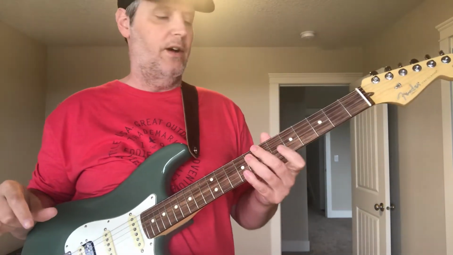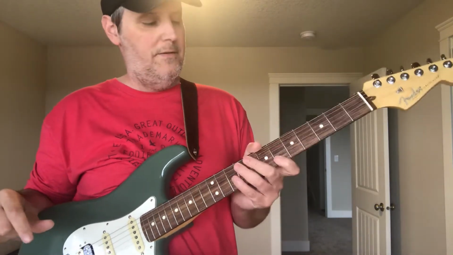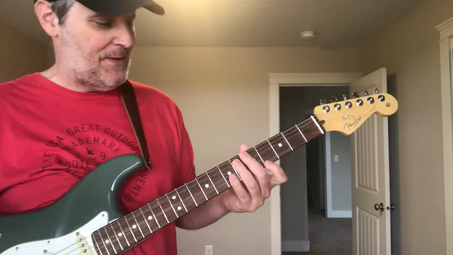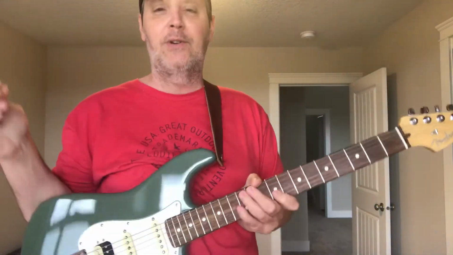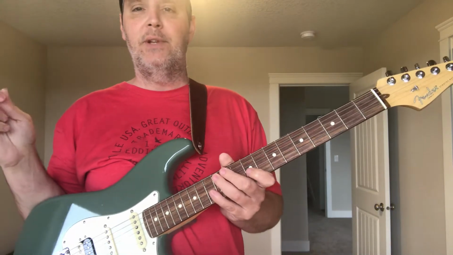And with guitar, we have vertical and linear. Which way am I going? I don't know. But it creates a problem in that we can play a pitch in different places.